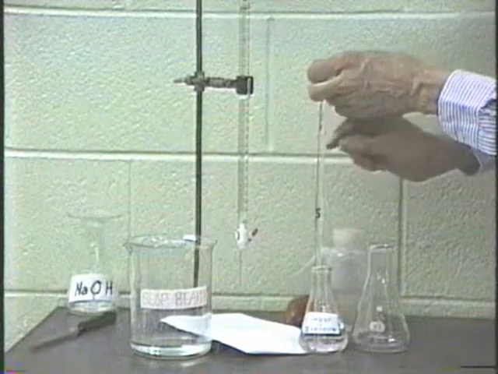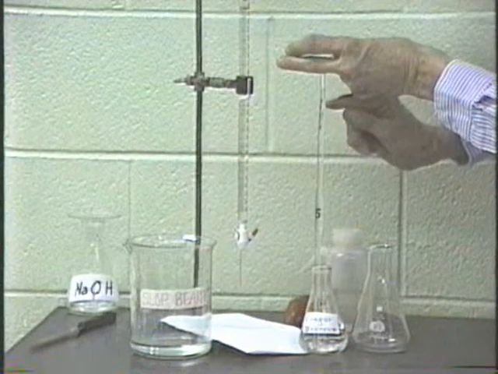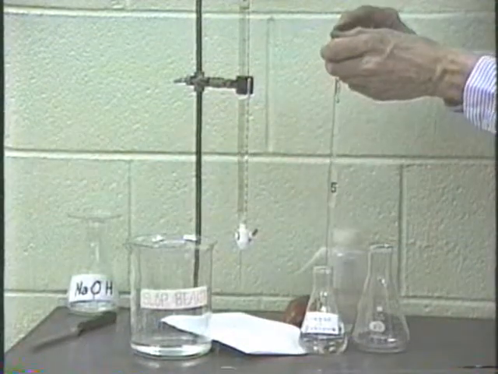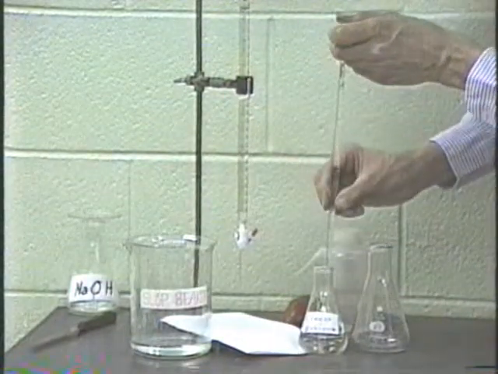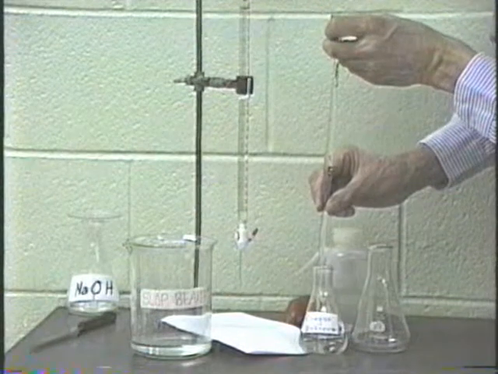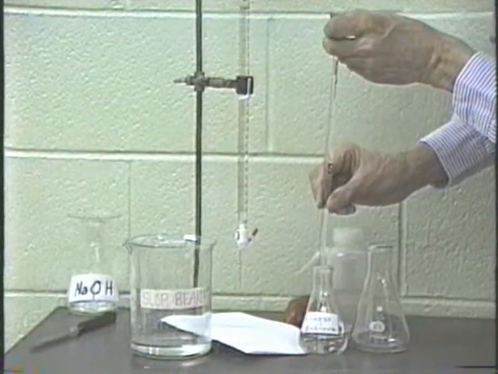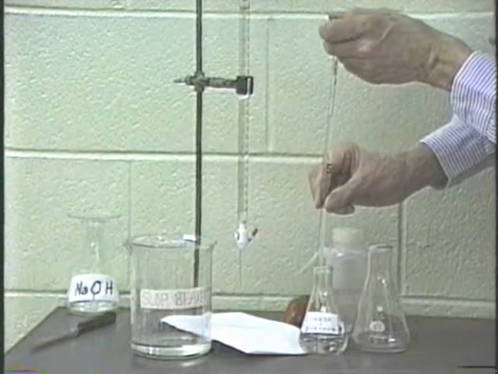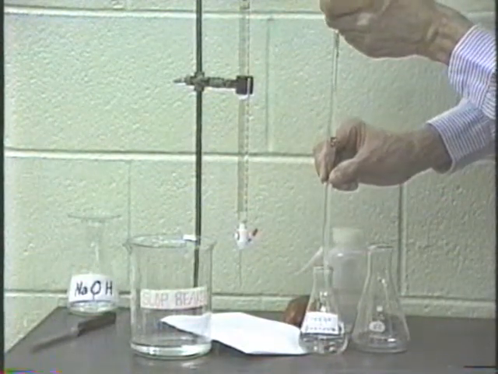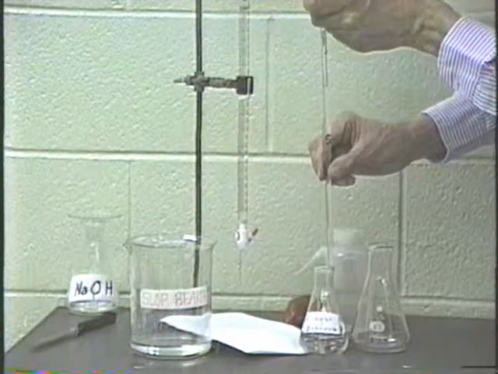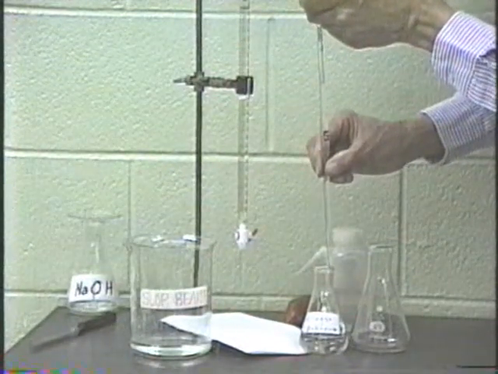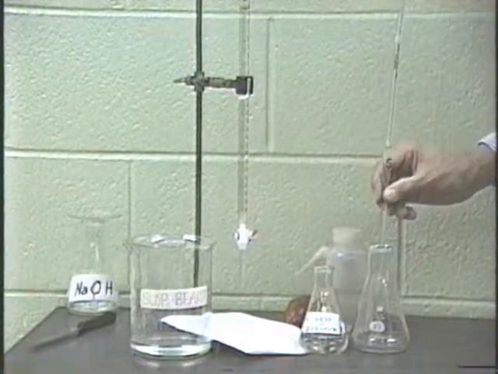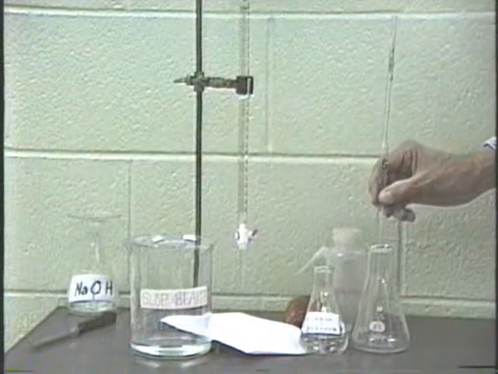All right. Once you have the liquid level, oops, it's way up here, past this mark, then just take and hold it in place with your thumb here. Slowly release the pressure on your thumb and let the liquid level drain down to exactly the 5 milliliter mark. Then with your thumb, stop it. Touch the pipette to the side so that there is no drip hanging on it, and then drain it into the flask that you're going to use for titration.